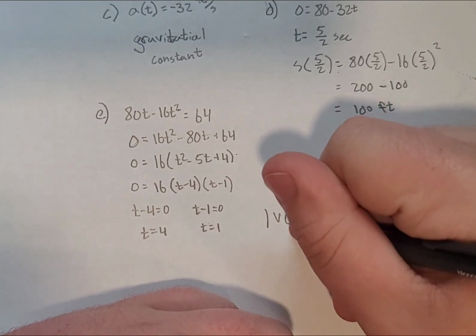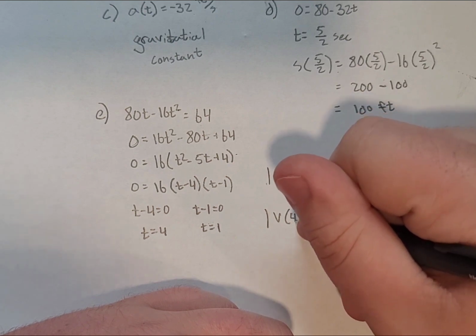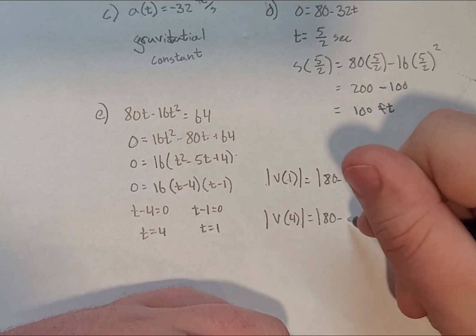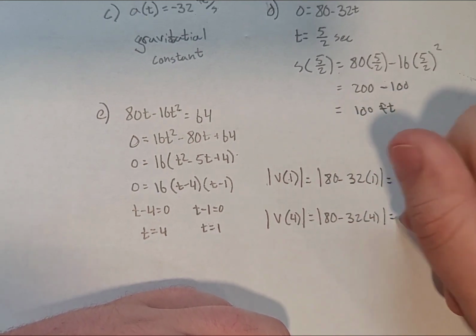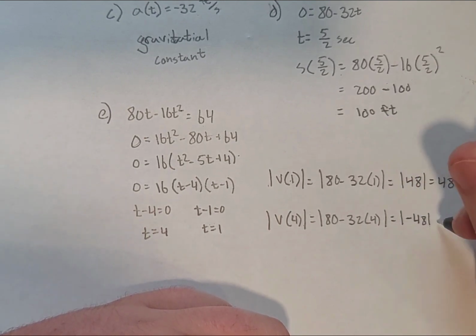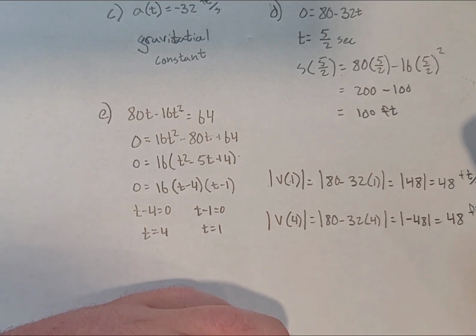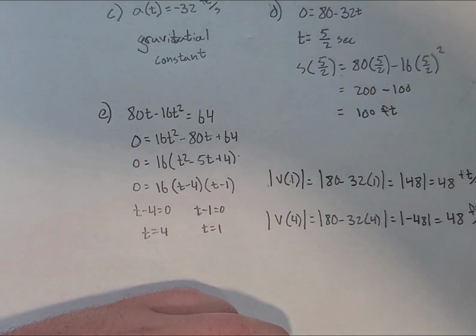And we're also going to take the absolute value of the velocity function for 4, which is the absolute value of 80 minus 32 times 4, which gives us the absolute value of negative 48, which gives us 48 feet per second. So that is its speed when it is 64 feet above its starting point, and that is it.